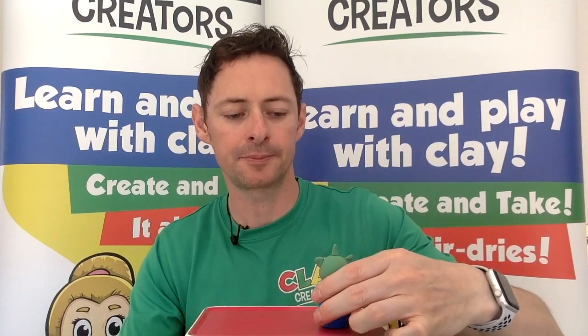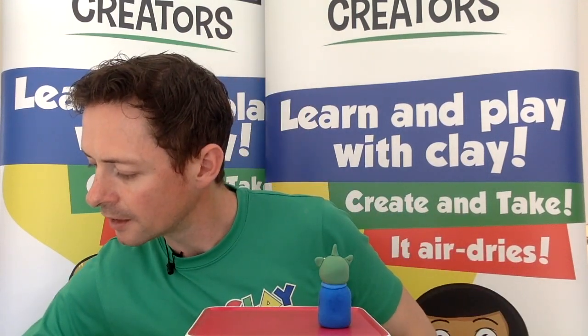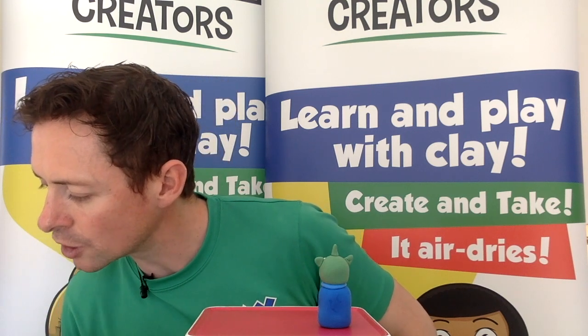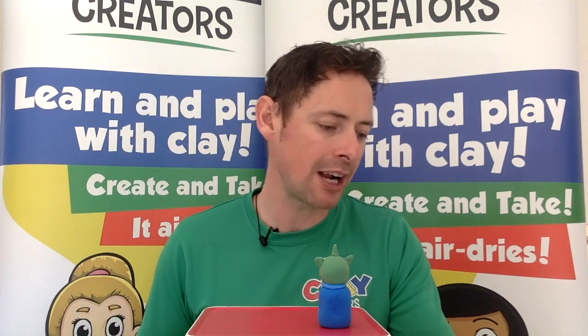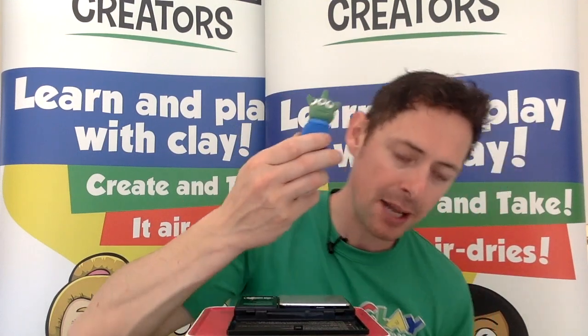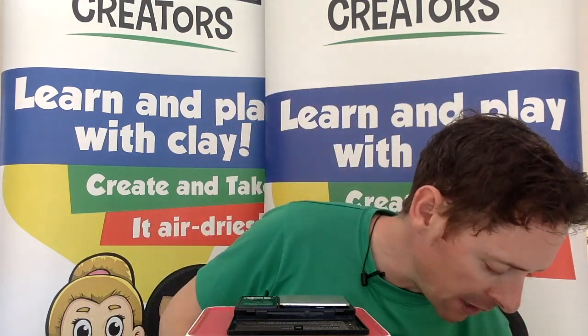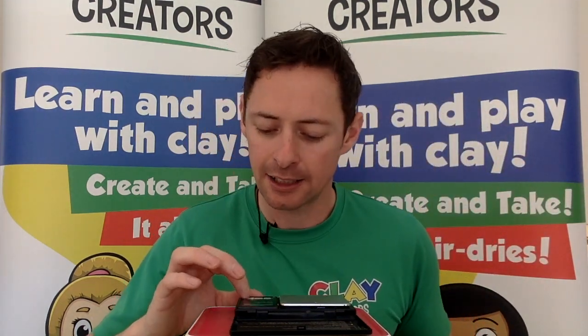So I've got my little face, my little smile. What I'd like to do now is weigh out 0.70 grams of blue clay. What I'm going to do for the time being, and we're going to need this very soon, is put this back into my airtight container. I'm going to lean him in my container against the side, and I need to weigh out 0.70 grams of blue clay.